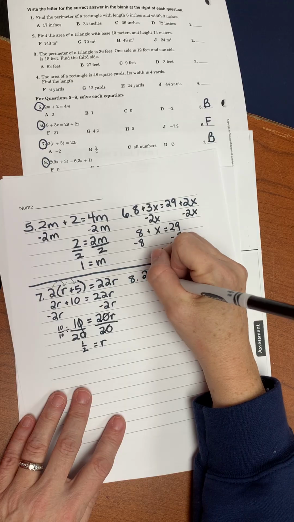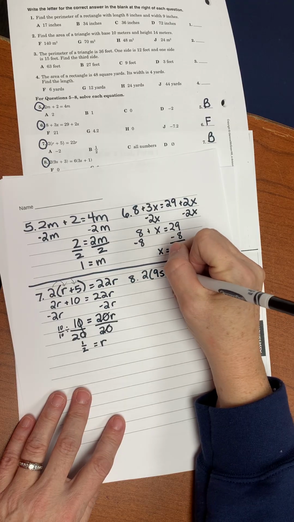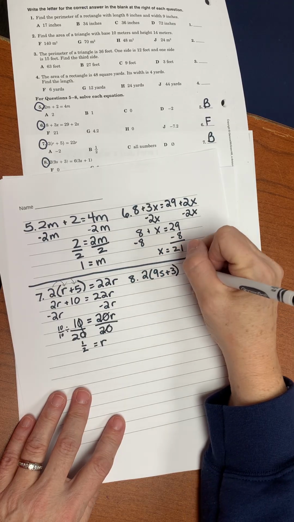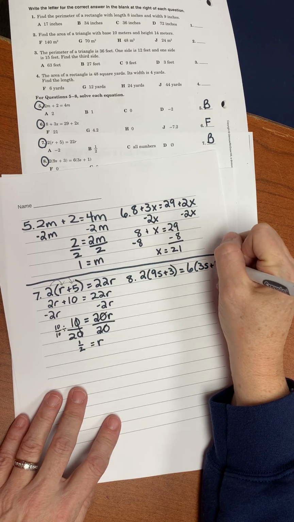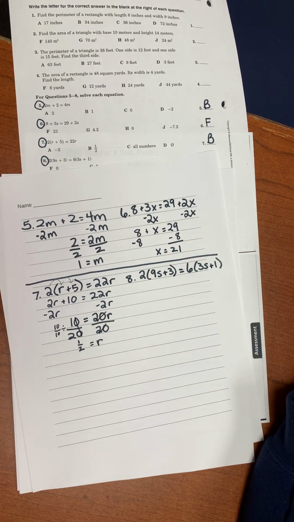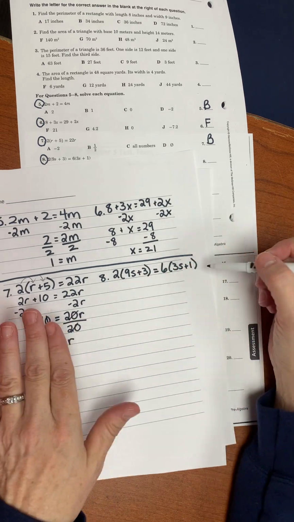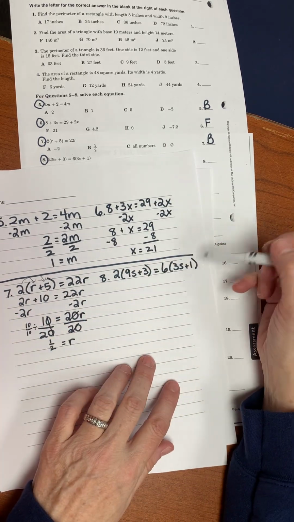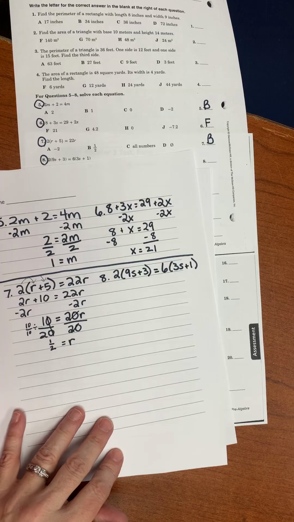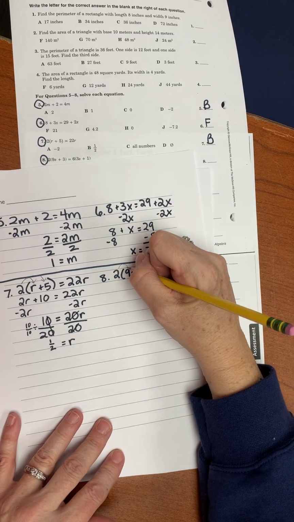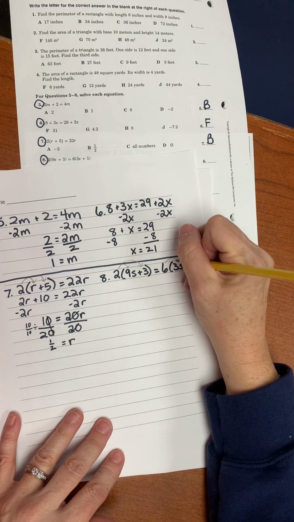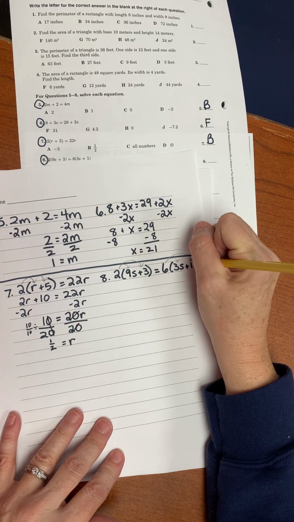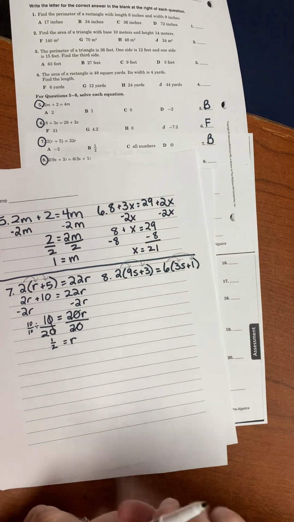2 times (9s plus 3) equals 6 times (3s plus 1). So just like over here, I have to work on both sides. Once again, just to remind us of the steps, I'm going to be distributing, using the distributive property, multiplying this by both of the things inside of it, okay?